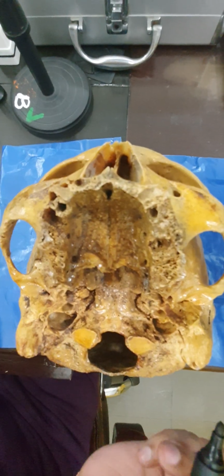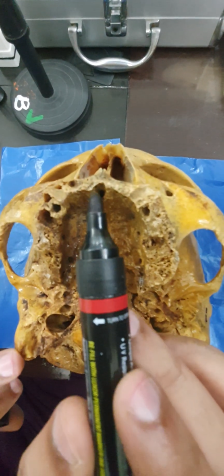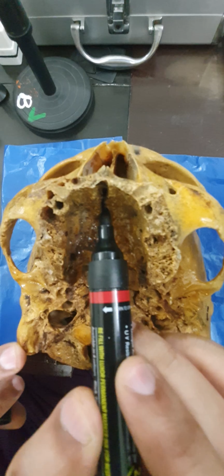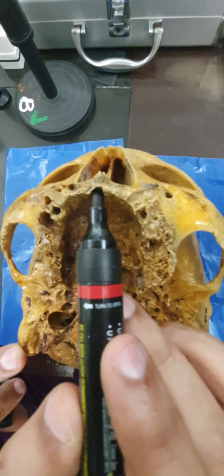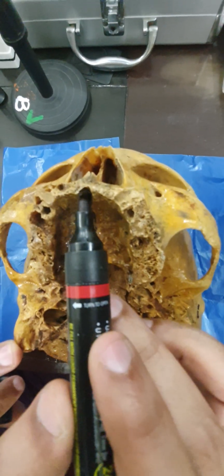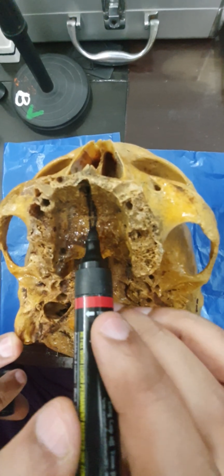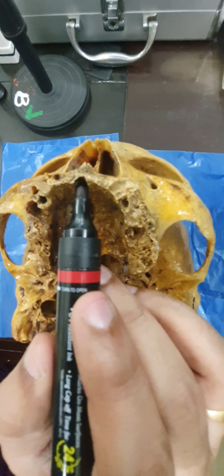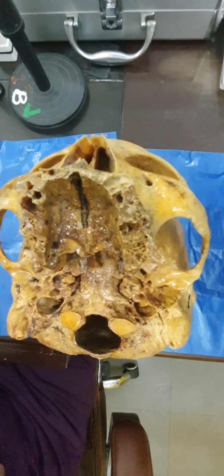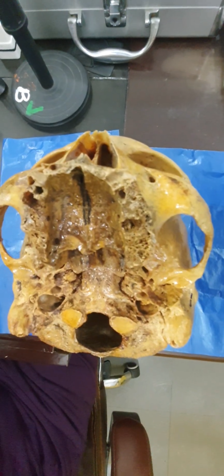The next suture of importance is the intermaxillary suture, wherein the two maxillae, the palatine processes of the maxilla, attach over here. So two maxillae are joining here and forming a suture, the intermaxillary suture, with a black color which we have shown here.